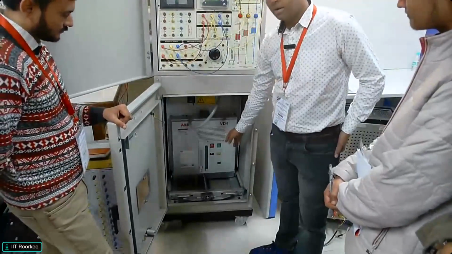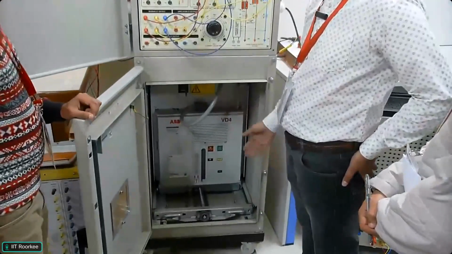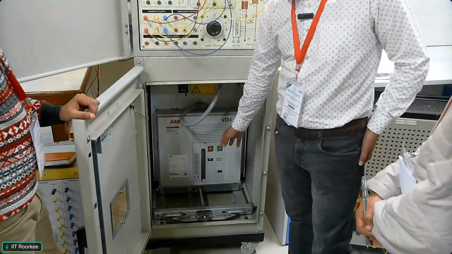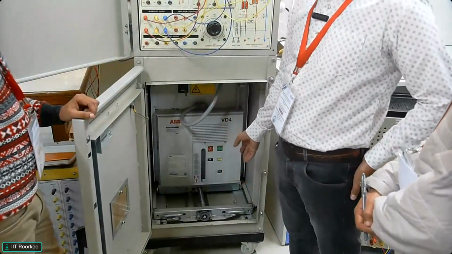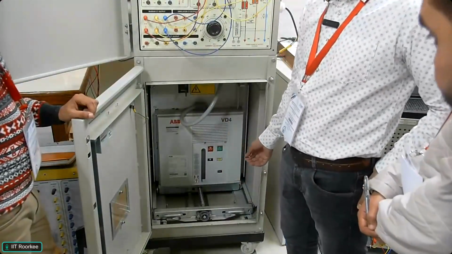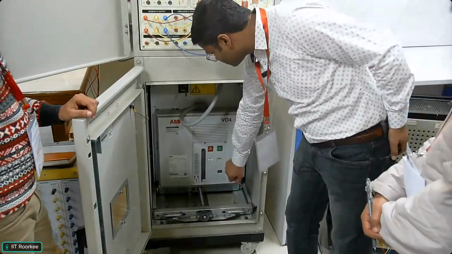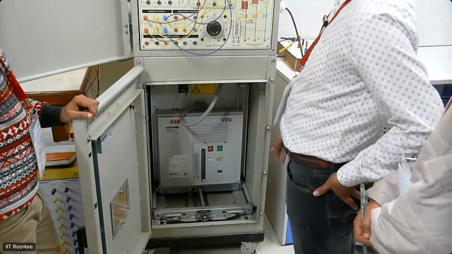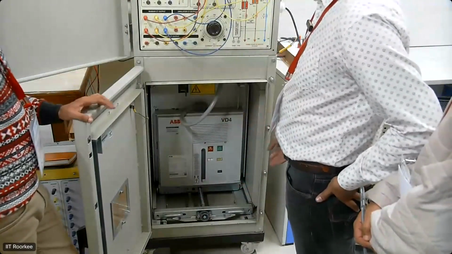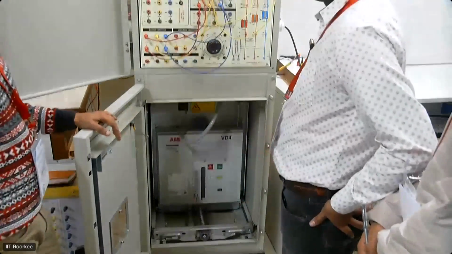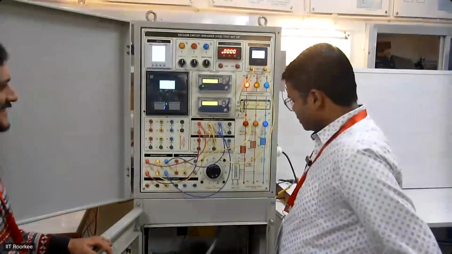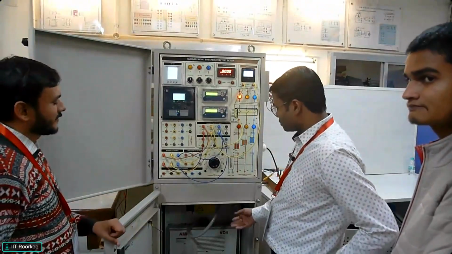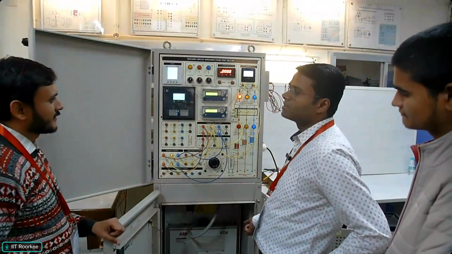When I turn it on, a huge bias will come, so you need to be prepared for that. It is in trip mode, meaning our circuit breaker is in open condition. When I turn it on, it will change the status. Is it safe actually? It is safe. Here the status has changed, and you have also seen the charging and discharging of the spring.